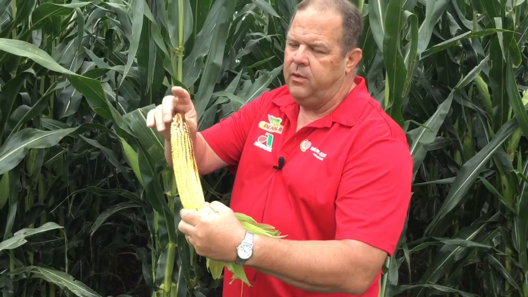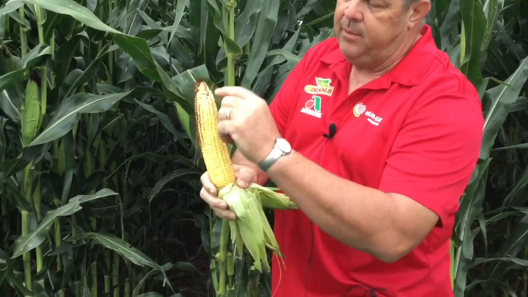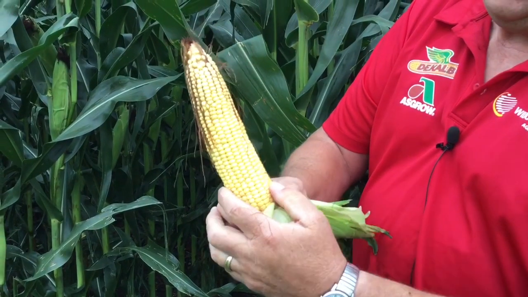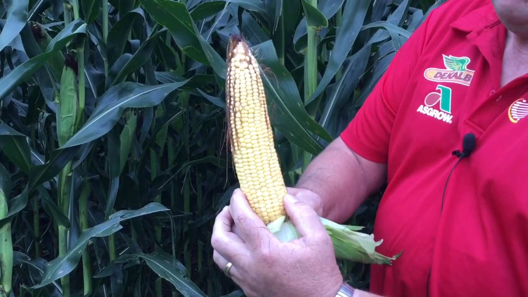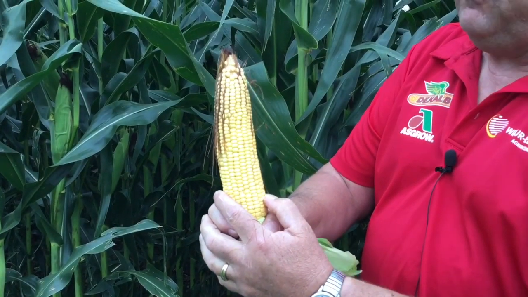So in previous videos we talked about how the corn pollinates, and you can still see some of these silks that are attached to the bottom kernels. As they have continued to develop, it always starts from the base of the cob and works toward the tip. This corn is still a little milky, kind of in that blister to dough stage. So we would qualify this as about an R4 development in corn.